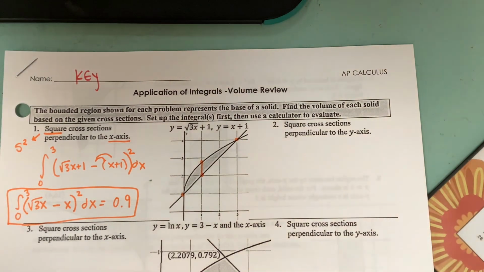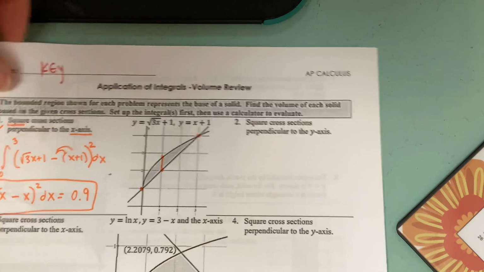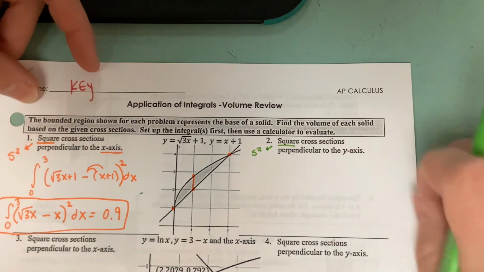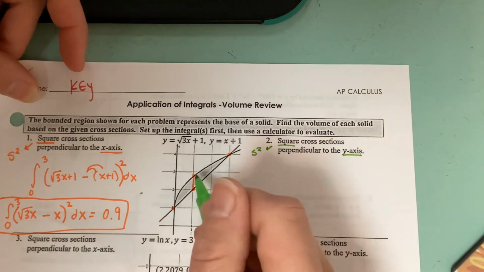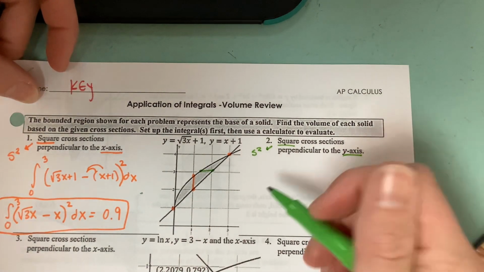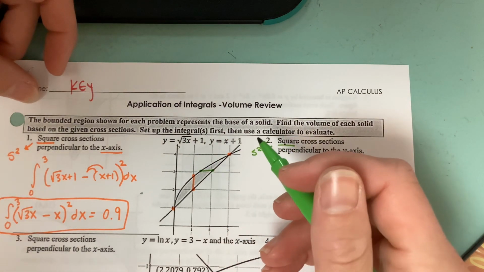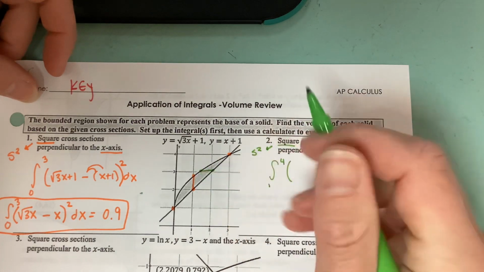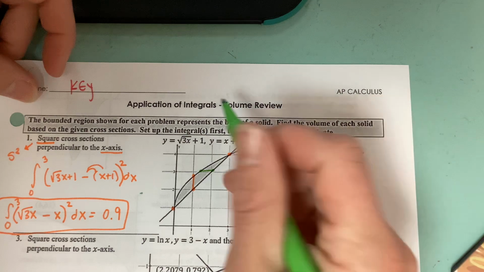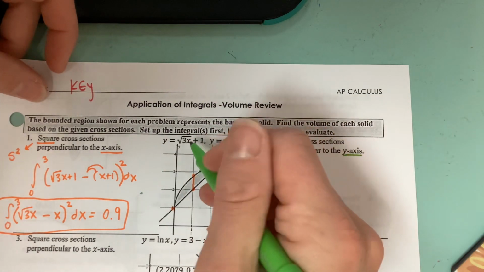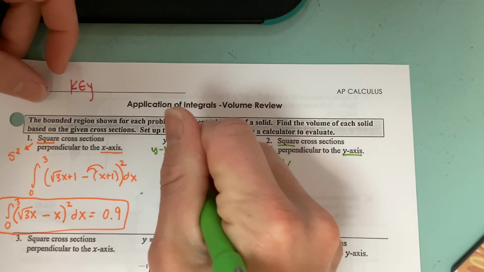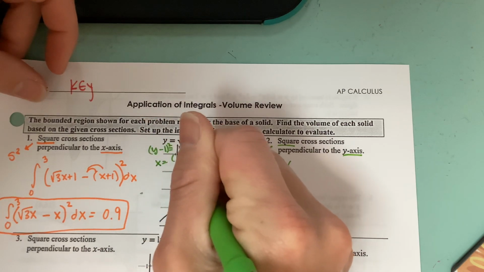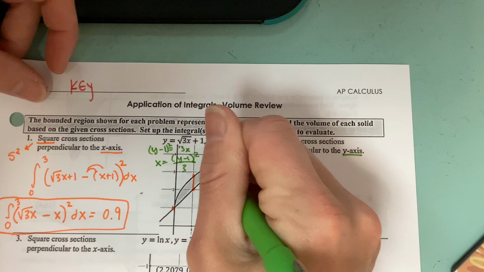All right, now we're going to do the exact same thing, except we're perpendicular to the y-axis. We're still talking about squares, so my area formula is still s squared, but instead of perpendicular to the x, we're perpendicular to the y. We're going to use our y bounds, which are from 1 to 4, and then right minus left. Both of these I need to write in terms of y, so I need to make them x equals. For this one, I'm going to minus 1, square it, and divide by 3. For this one, I'm just going to minus 1.